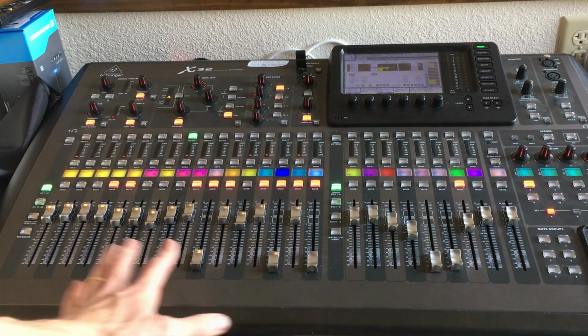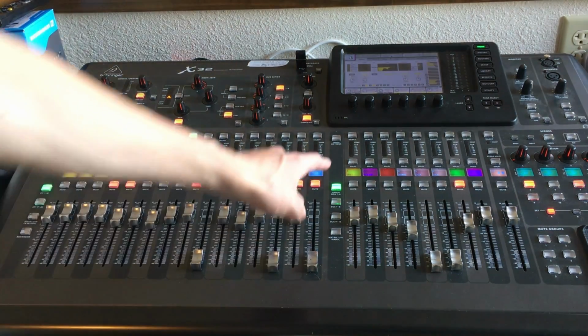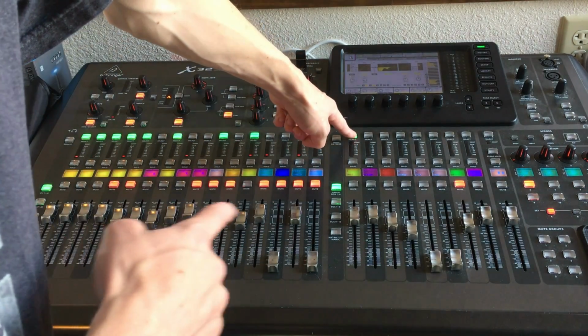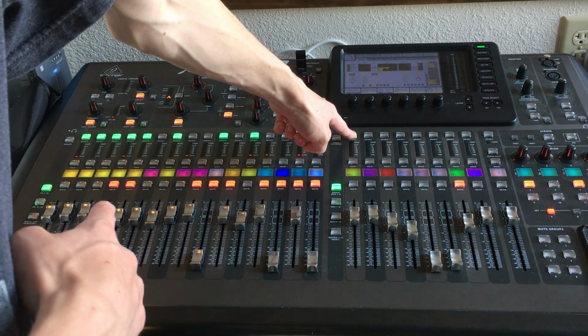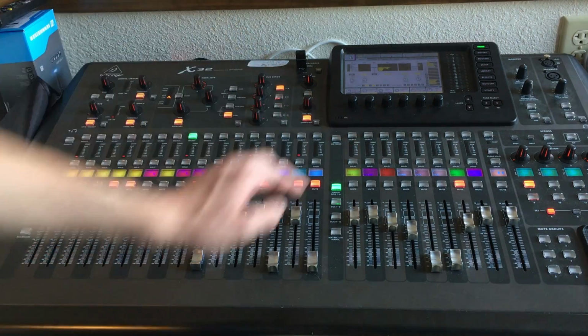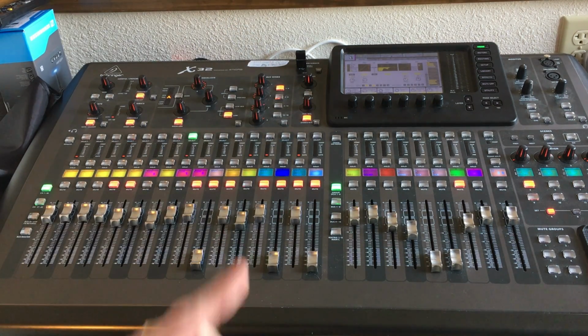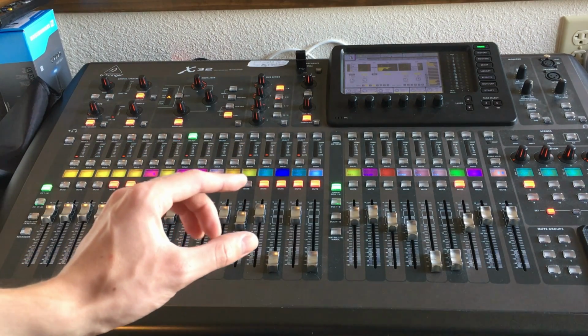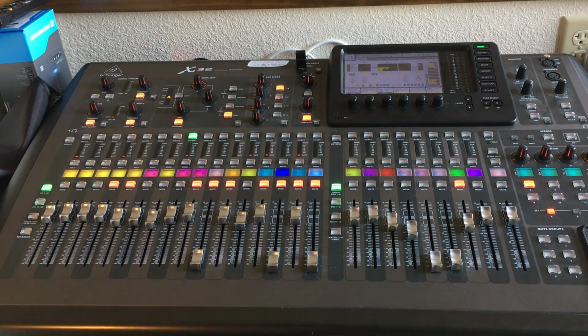These are not monitors. If you select them, you'll see that a whole row of lights on the other side show up. That means that is actually a group of channels, and you'll be turning them all up the same way or down the same way.